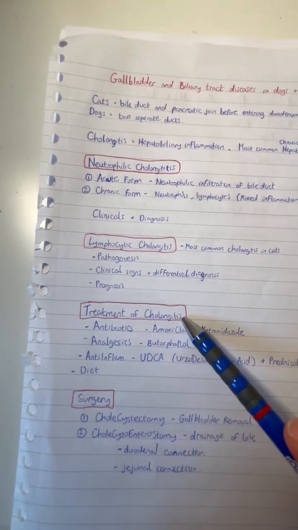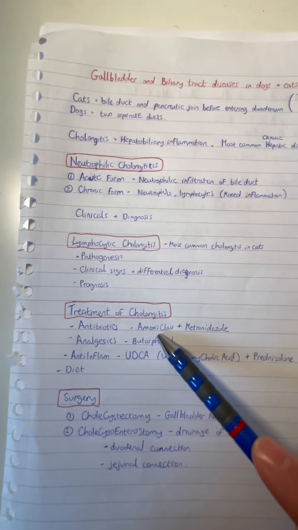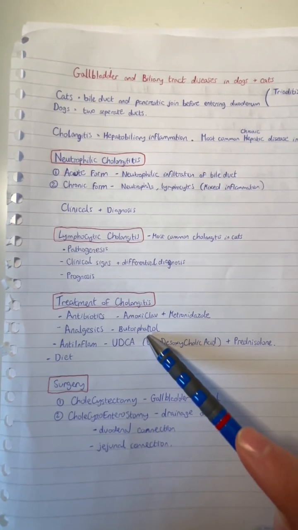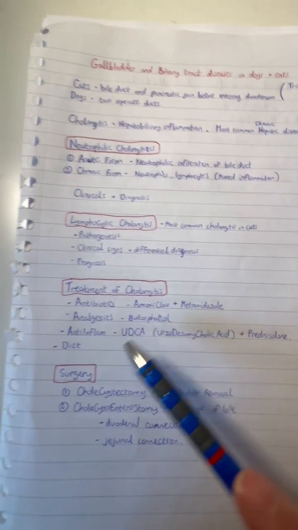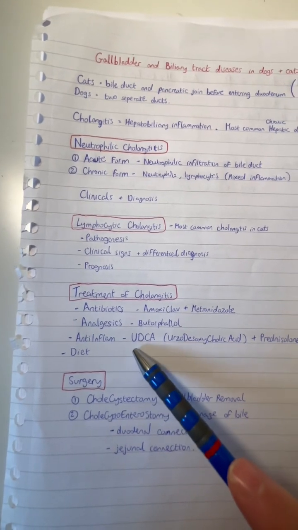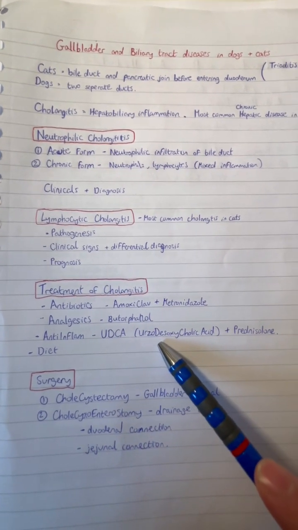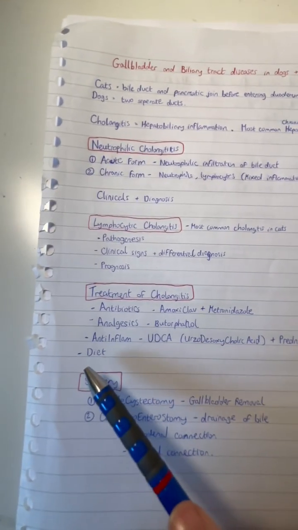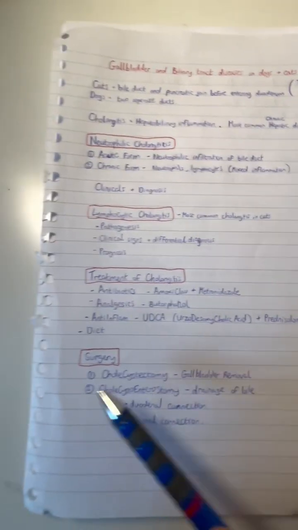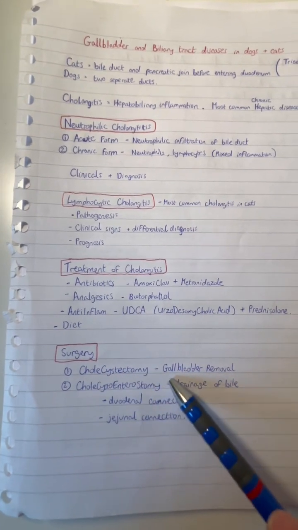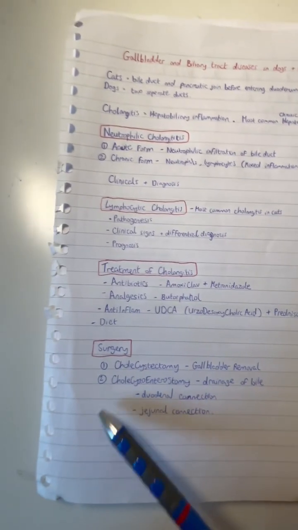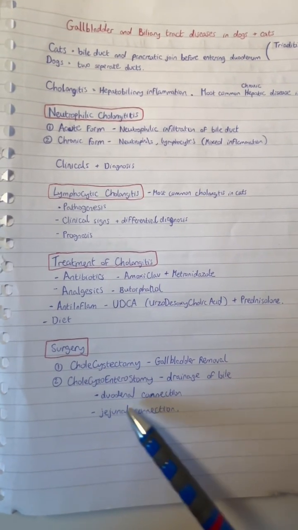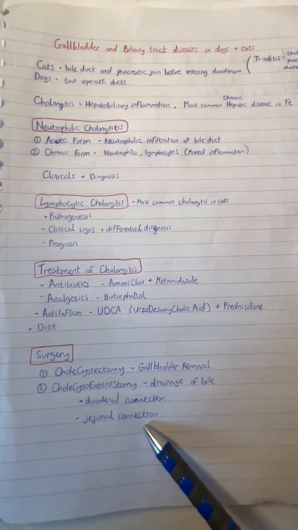For the treatment of cholangitis, you can give antibiotics such as amoxiclav and metronidazole, give analgesics such as butorphanol because cholangitis is very painful, and you can give anti-inflammatories. You can give UDCA, which is ursodeoxycholic acid, with prednisolone, and also give a hepatic diet. For the surgeries, you can do a cholecystectomy, which is a gallbladder removal, or a cholecystoenterostomy, which is drainage of bile. You can have a duodenal connection and a jejunal connection.